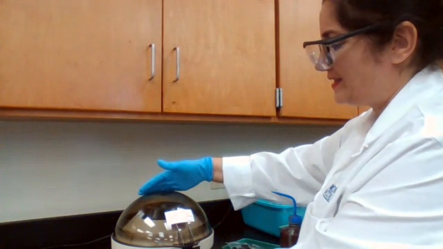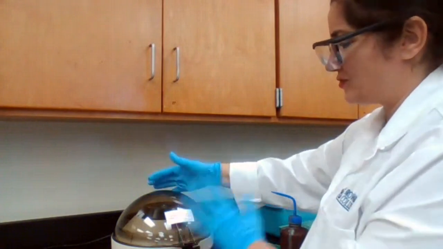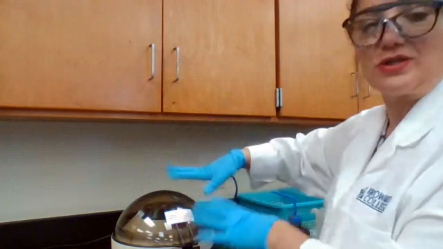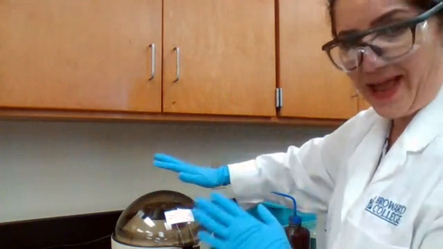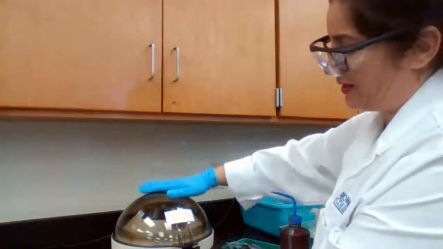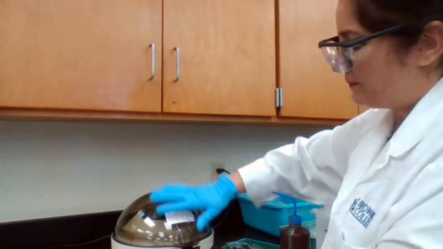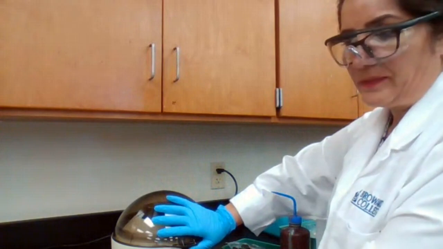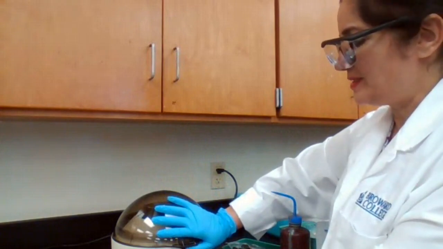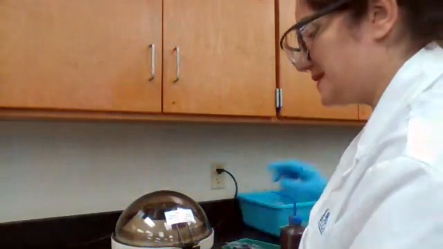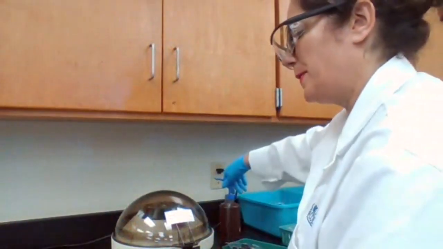If the centrifuge is not balanced, it's going to start moving around. If it is balanced, it will stay still. So it's going to talk to me and say, I'm not balanced. Or if it's balanced, it's going to behave. So I turn it off after 30 seconds, and I take the test tubes out, and follow the second step of the experiment.